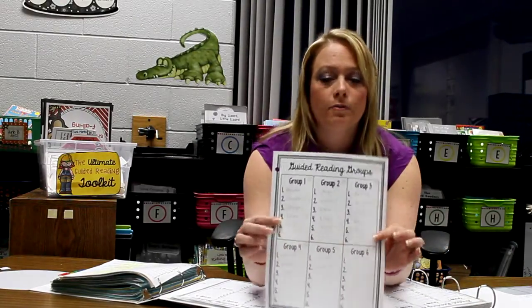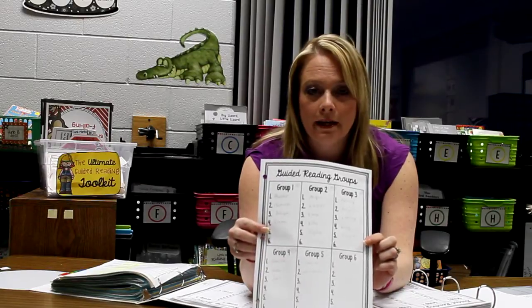What I like to do is take a look at the groupings that I had last time, because that's going to help me. They're going to change a little bit, but a lot of it is also still going to stay the same. A lot of kids will be in the same group, but I did have a lot of kids move around this time. So I'm going to start actually with group 5.